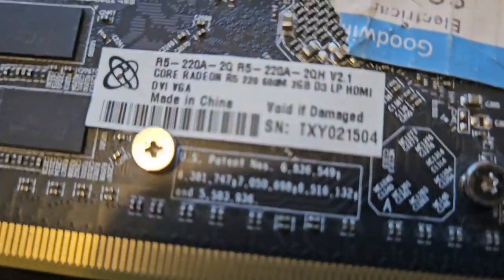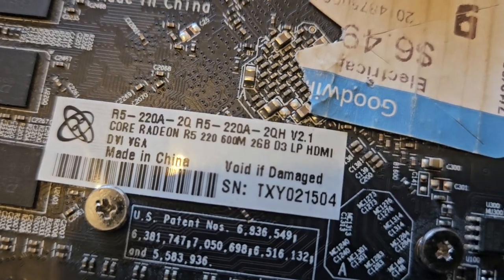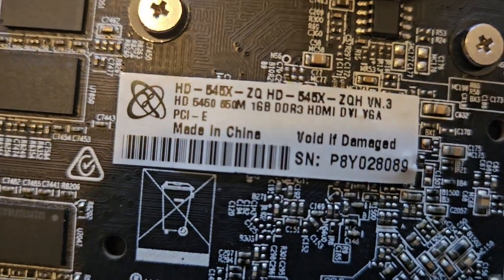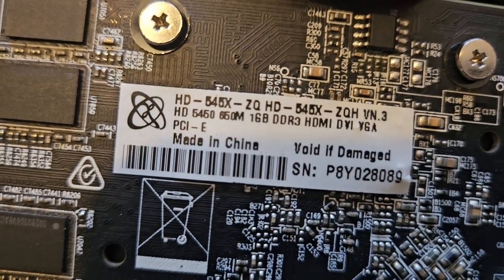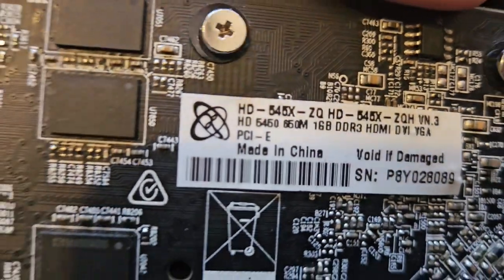But we do have a couple different cards that are very similar. This is the 2GB DDR3, the R5 220A, and then there was two of these originally in it. 5450. I have a really old Diamond card too.